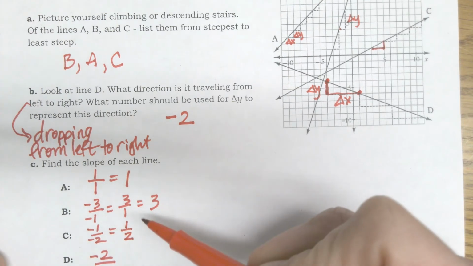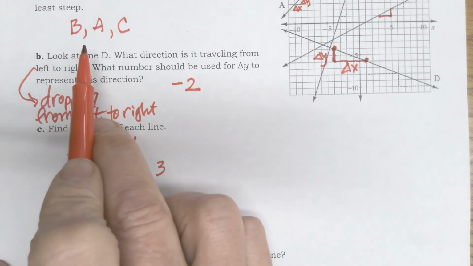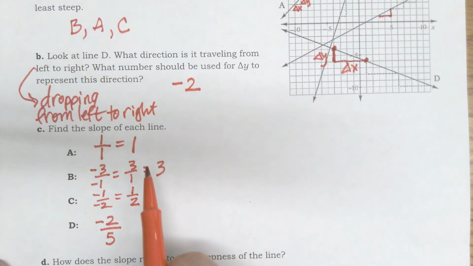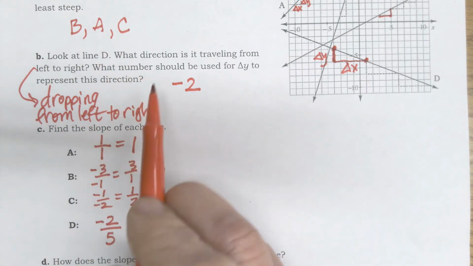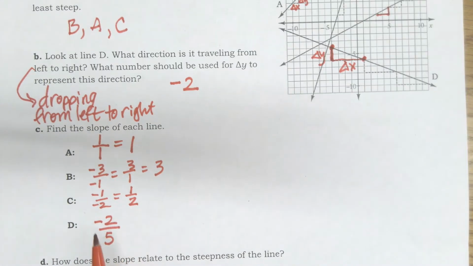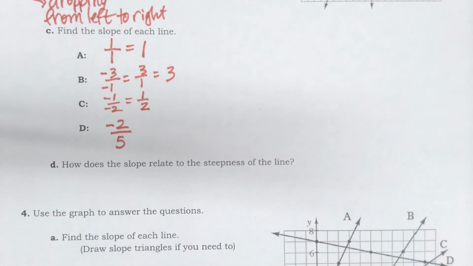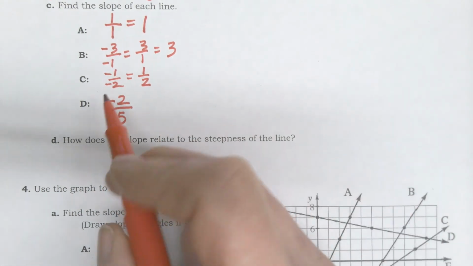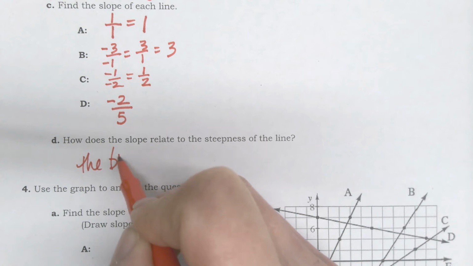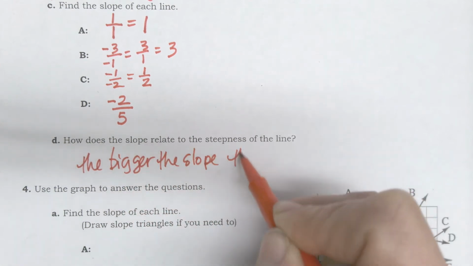Now I can see the slopes as numbers. The B was the steepest slope, so B has a bigger number. C had the less steep slope, so it had the smallest number. D was a negative slope, so it had a negative number, or a dropping slope. And so we want to consider those things when we are working with our slope. How does the slope relate to the steepness of the line? The bigger the slope, the steeper the line.